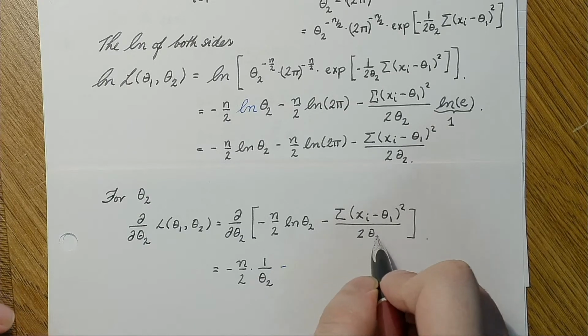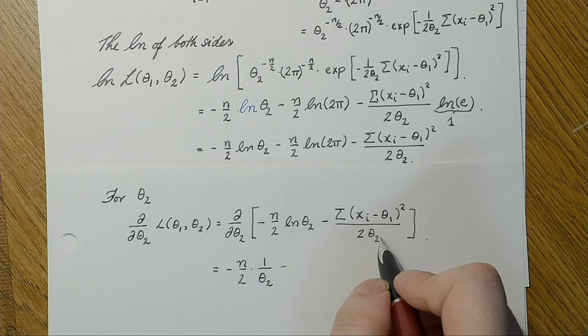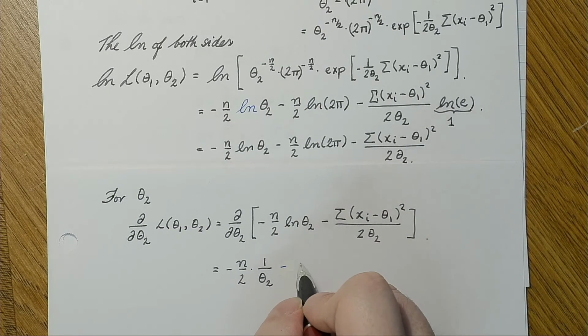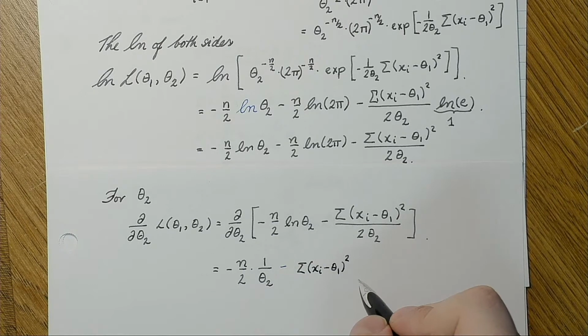So I just have to take, what's the derivative of 1 over x then? That's a constant, so I'll leave that.